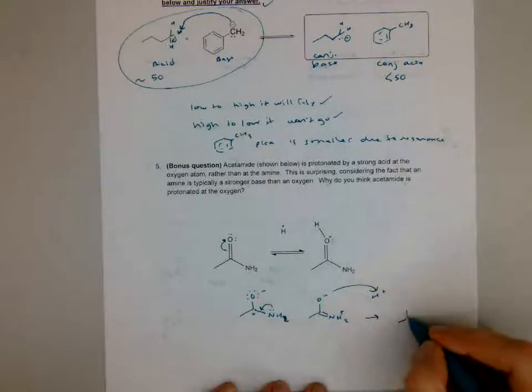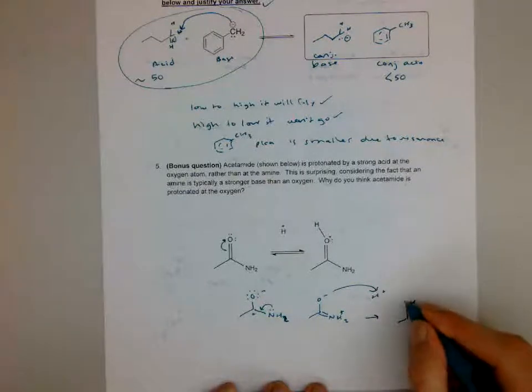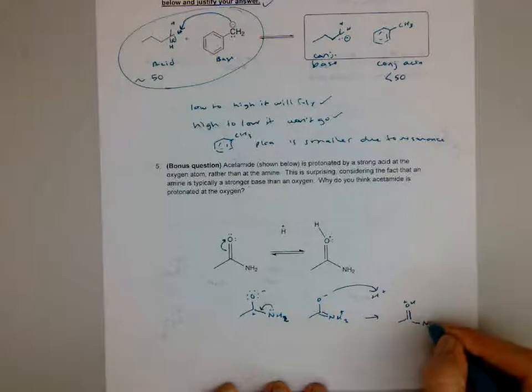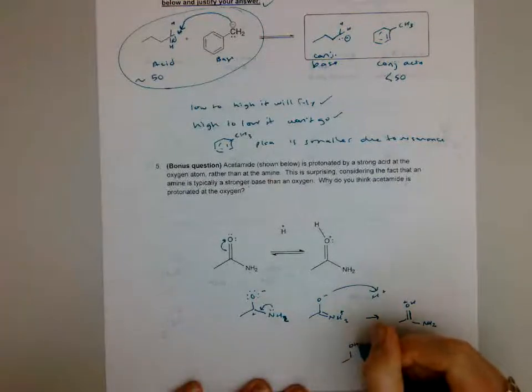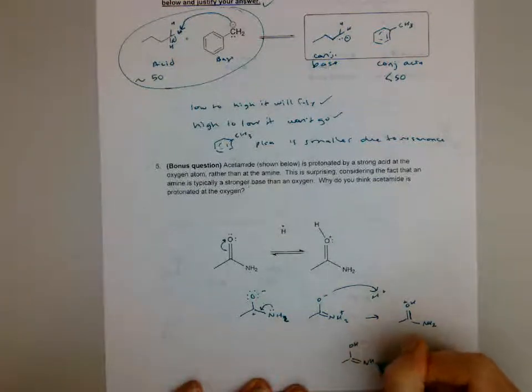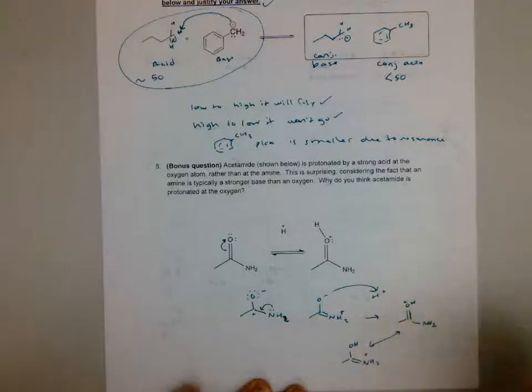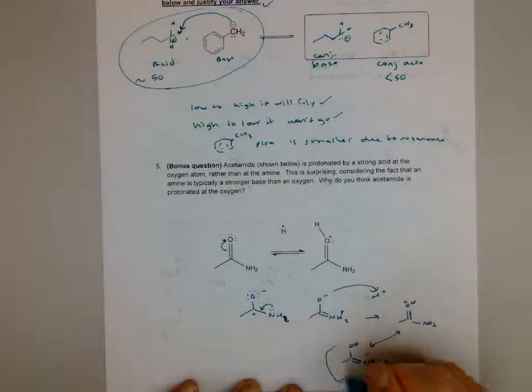So due to that resonance structure, actually, the protonated form would be this. Okay. I mean, technically, I guess you could have OH and the NH2+, but it'd have a resonance structure with this.